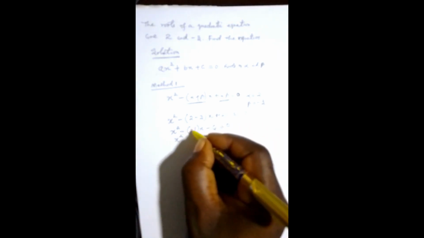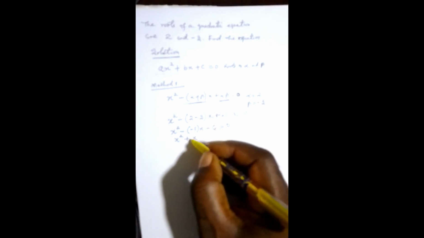So here we have x squared minus 1x. Then of course here, plus and minus will simply give us minus. Then 2 multiplied by 3 will give us 6 equal to 0. So we have x squared minus and minus will give us positive x. Of course, there's no need writing the 1 since the coefficient is 1, so I can just simply put down my x, then minus 6 equal to 0. So that is one method.